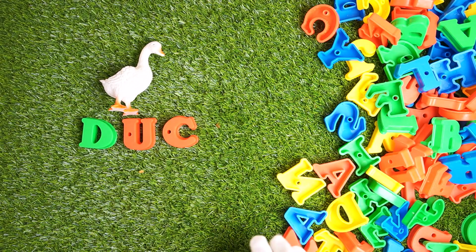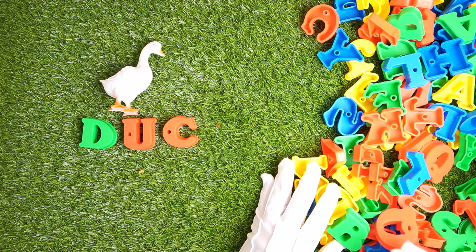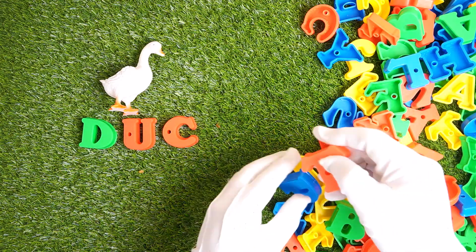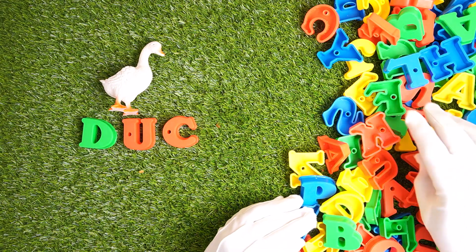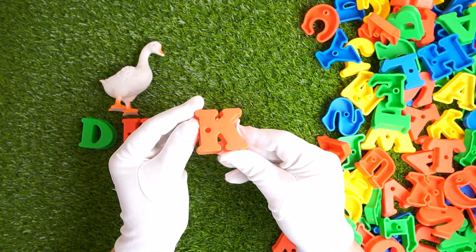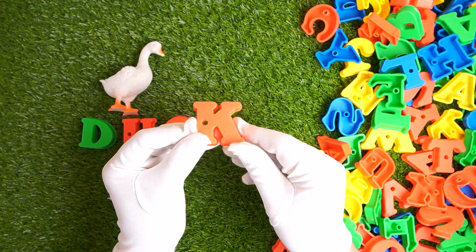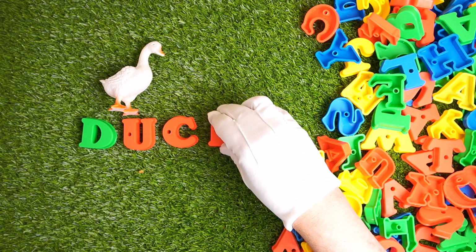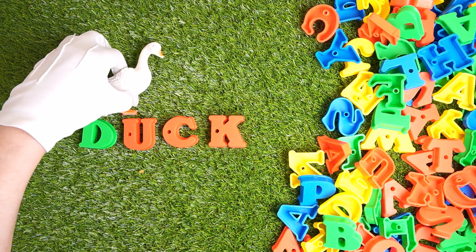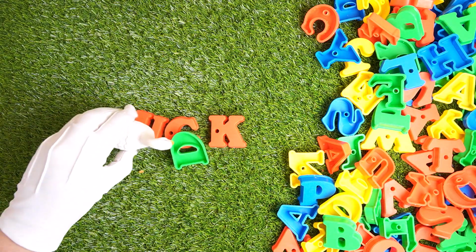Then we look for the last letter, K. Is that K? No, that's T. I'm looking for K. Is that K? Yes, that's K. Duck. D-U-C-K. Duck.